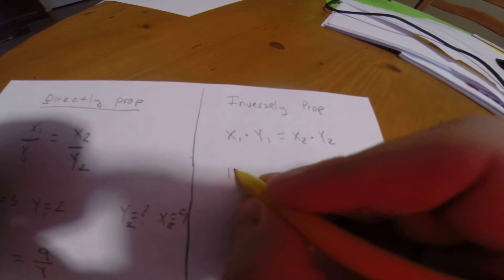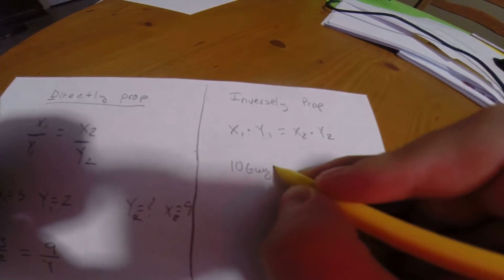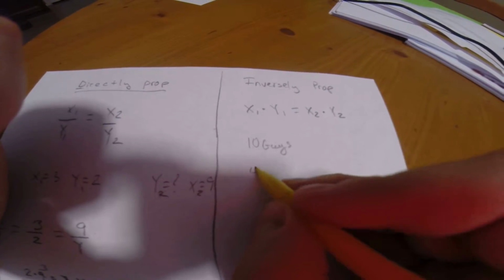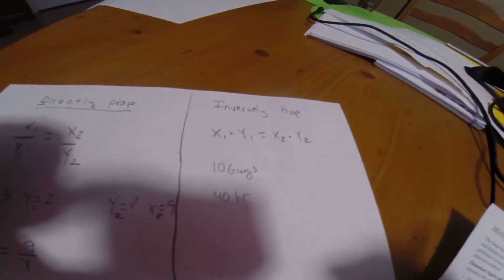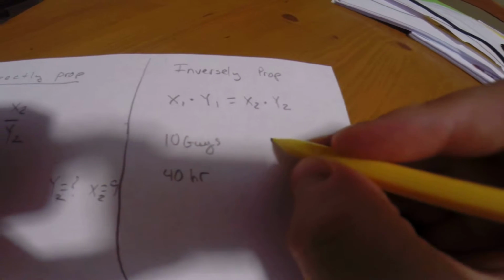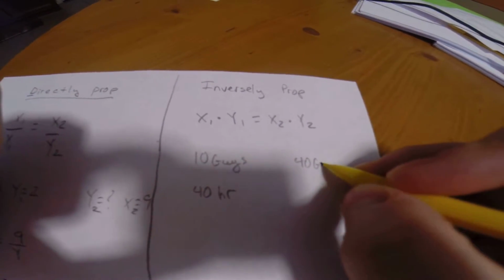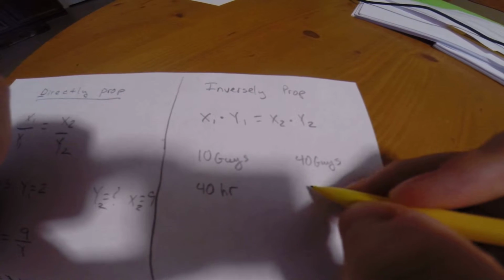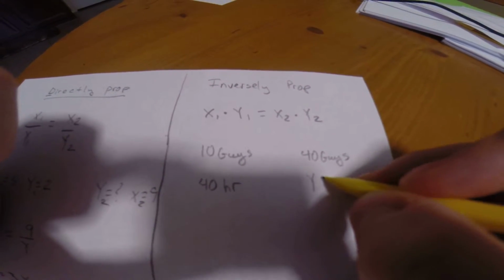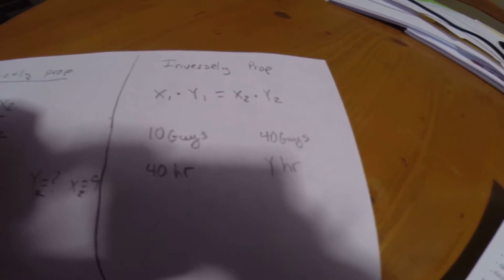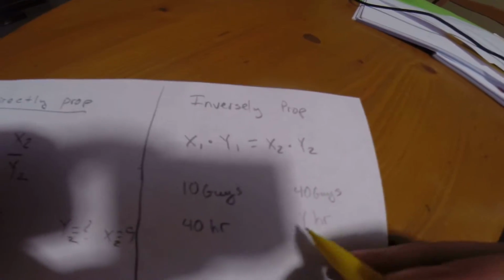Okay, let's say you have 10 guys, and these guys are making pizza, and it takes them 40 hours to make their pizza. Let's say then I give you 40 guys, and I ask you, how long does it take them to make their pizza? Now I'll tell you what a lot of people do. A lot of people see this question and think, oh, this is a proportion.